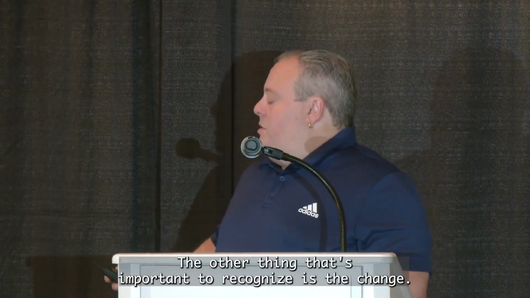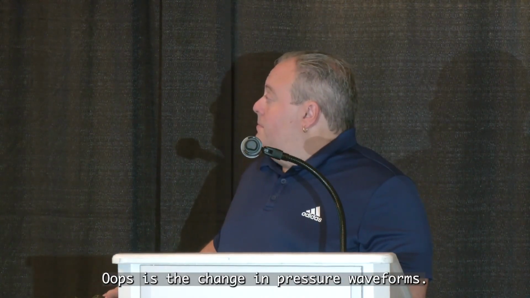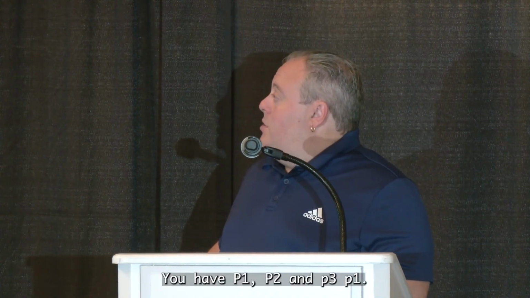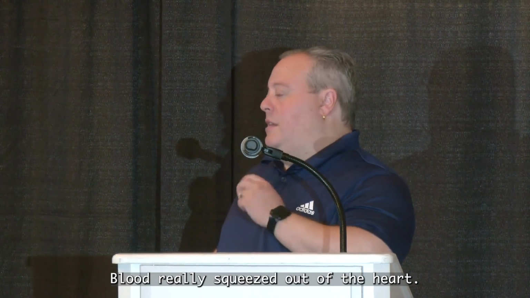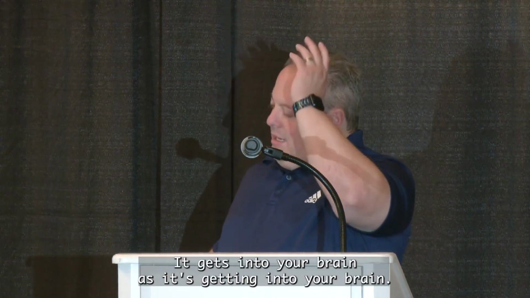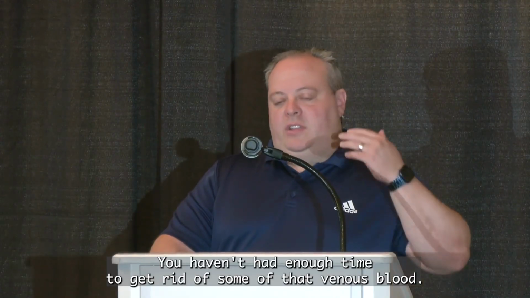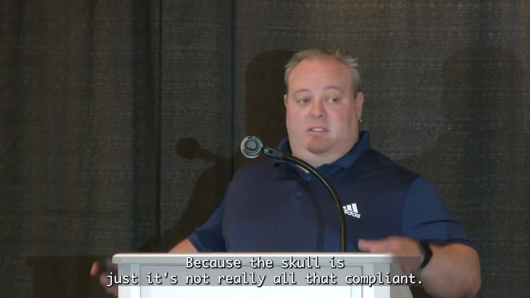The other thing that's important to recognize is the change in pressure waveforms. This is what you guys look like. You have P1, P2, and P3. P1, what happens there? Blood's getting squeezed out of the heart, it's going up your carotid artery, it gets into your brain. As it's getting into your brain, you haven't had enough time to get rid of some of that venous blood, some of that CSF, and so it reaches a peak at P1 because the skull is just not really all that compliant, right? It doesn't stretch under normal physiologic pressures, right?